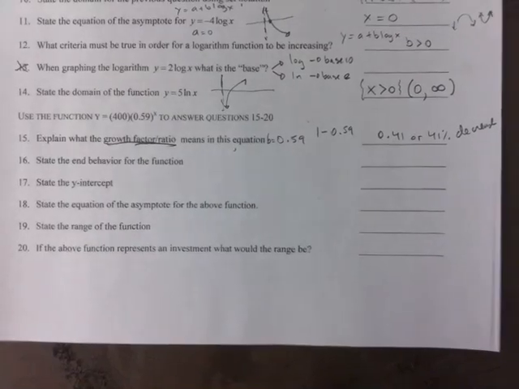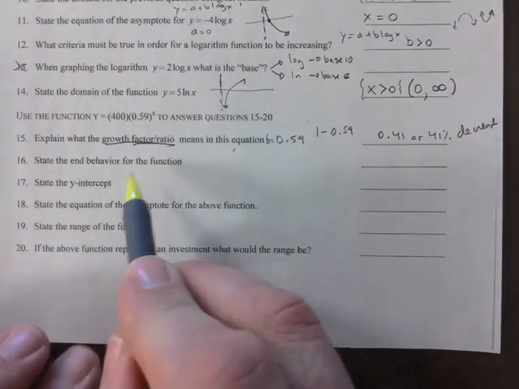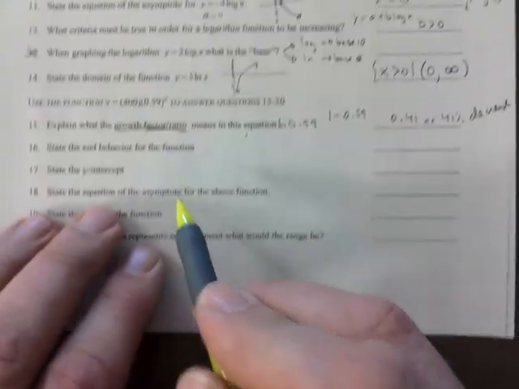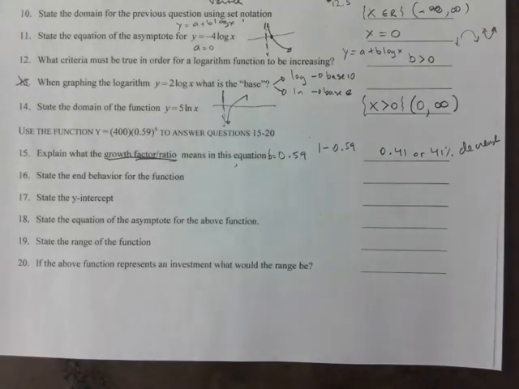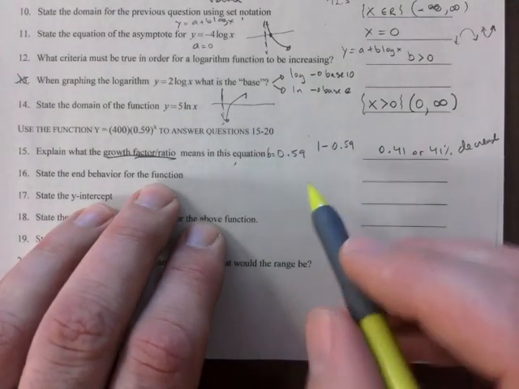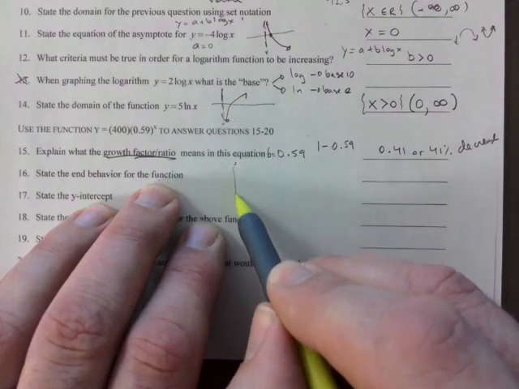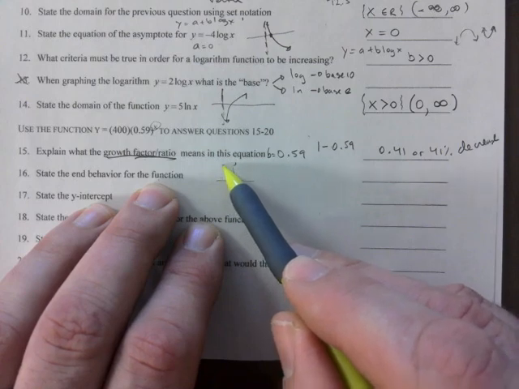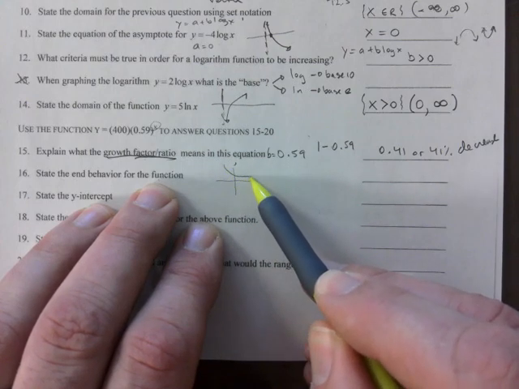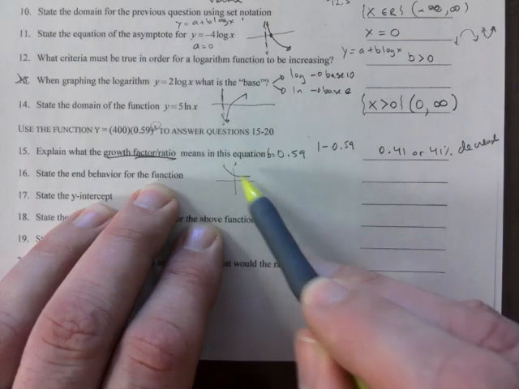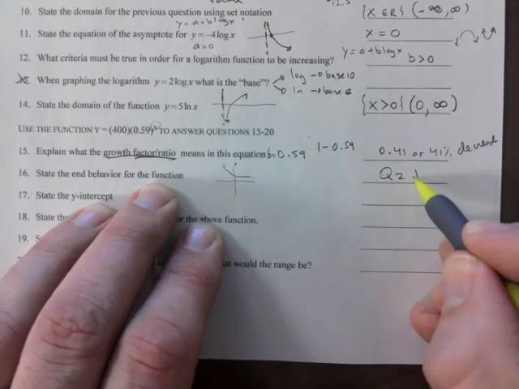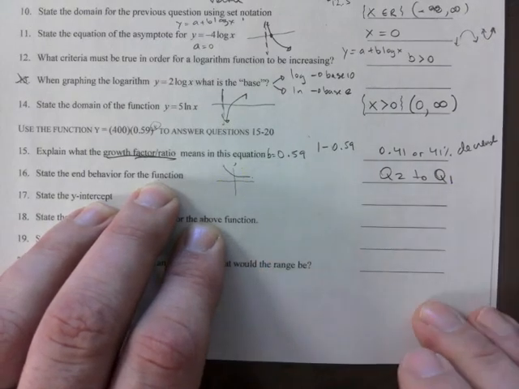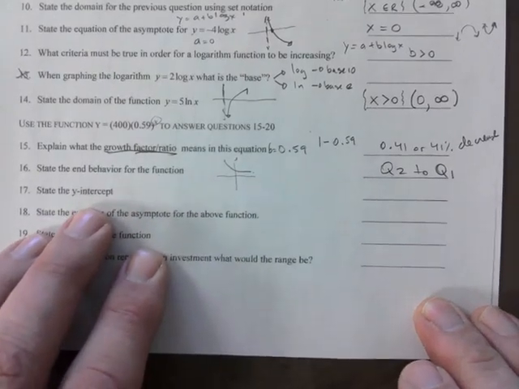Look alive, guys. It's Friday. State the end behavior for this function. There's no word problem around it, so we can say, what is this, exponential, correct? Because x is the exponent, so it's decreasing like this, but it doesn't really matter. It's Q2 to Q1 regardless. Even if it had been increasing, it would still have Q2 to Q1, so that's unique to this one.